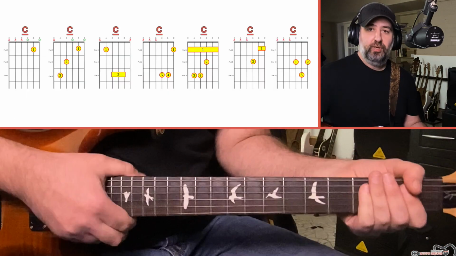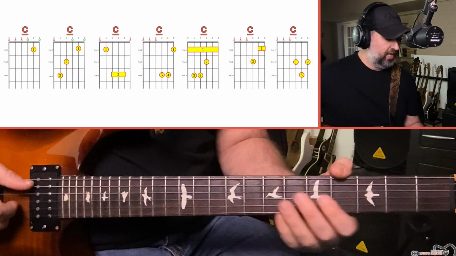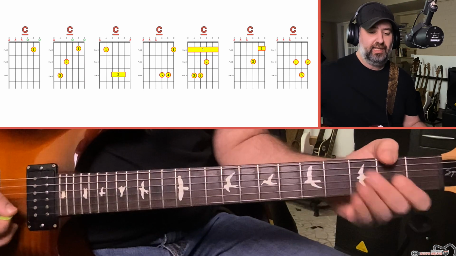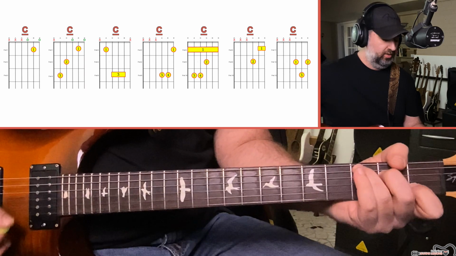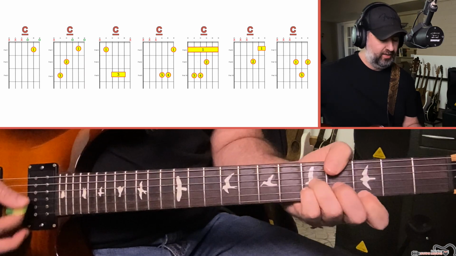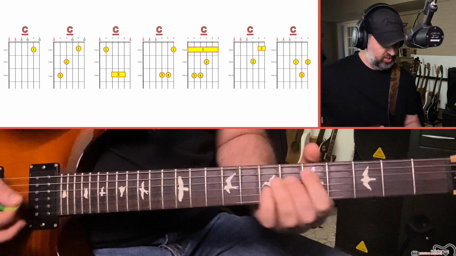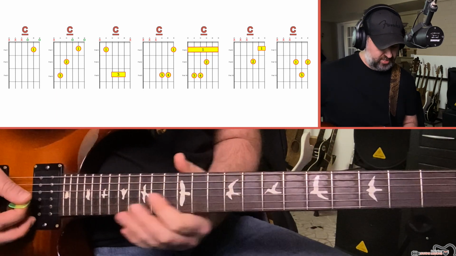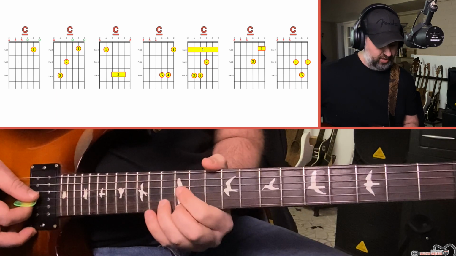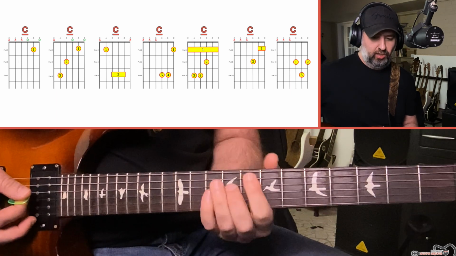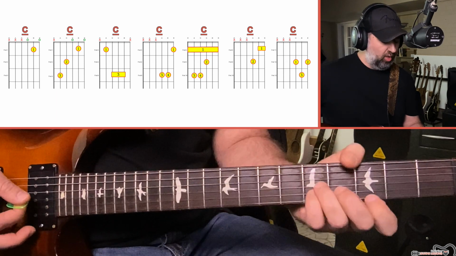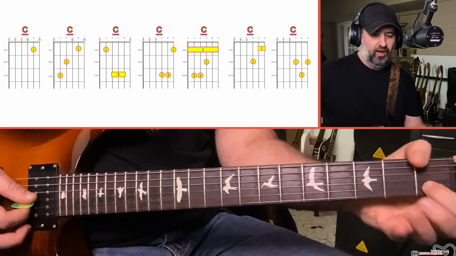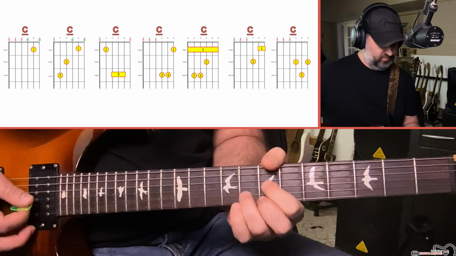So what I recommend you do is go through each one of those shapes, commit them to memory, and then once you get them all, try to play them all, one at a time, back to back, go through all the different versions. You don't have to necessarily do them in the order that I instructed. You can mix and match and do them however. It's just getting good at locating where all the C chords are on the guitar, right? You could do them on the high strings.